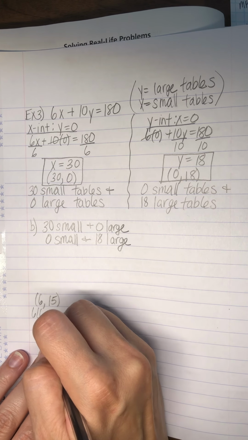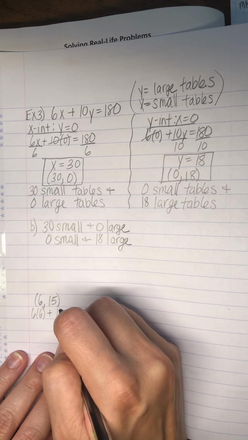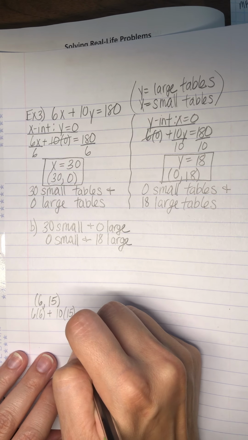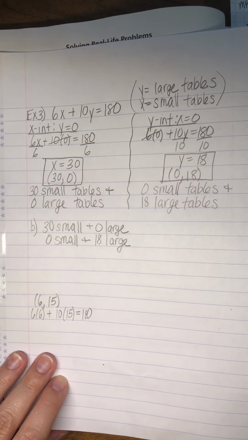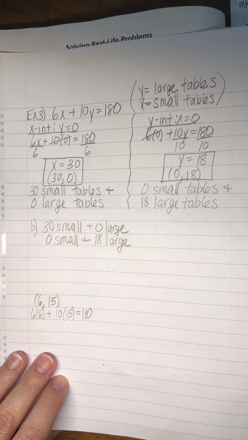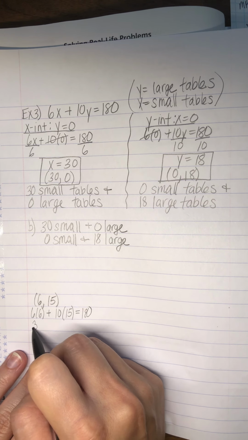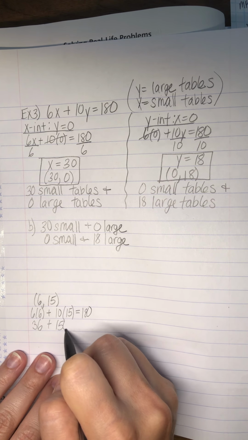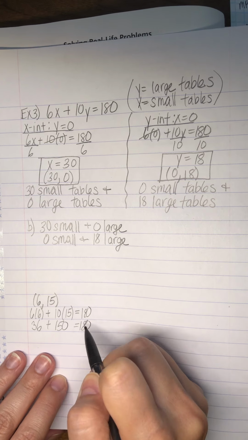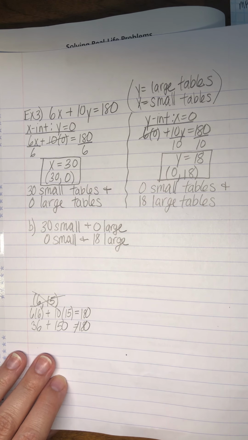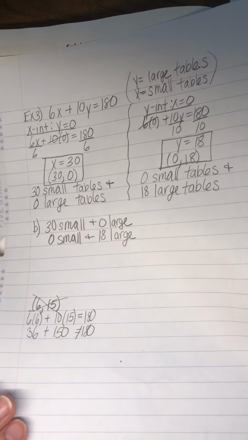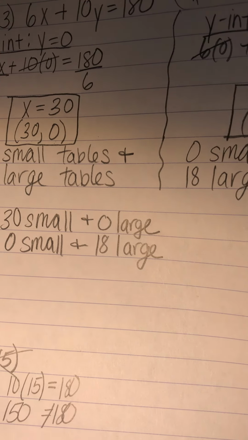So 6 times 6 plus 10 times 15, does that equal 180? So this would be 36 plus 150. No, that doesn't equal 180. So this point would not be a good point. Maybe I need to pick a different point. So let's pick another point here.